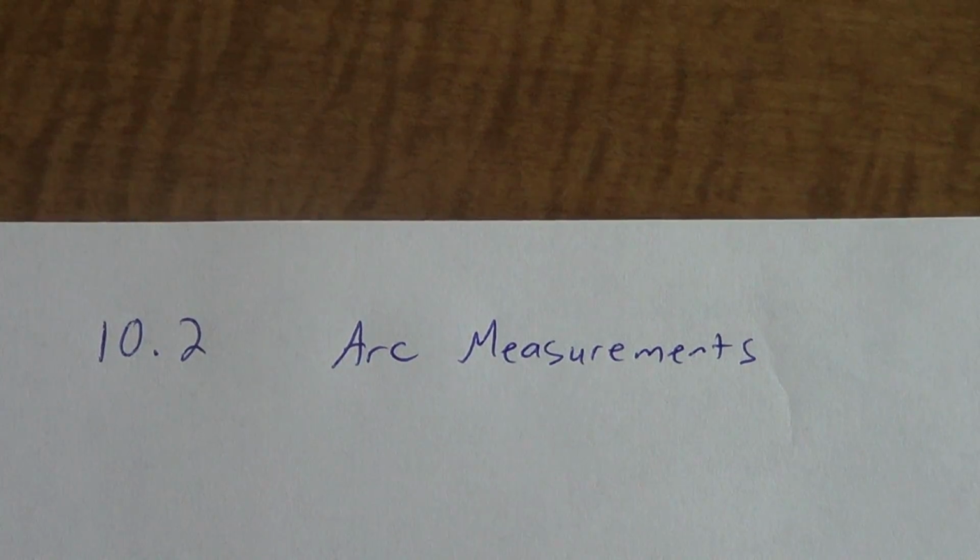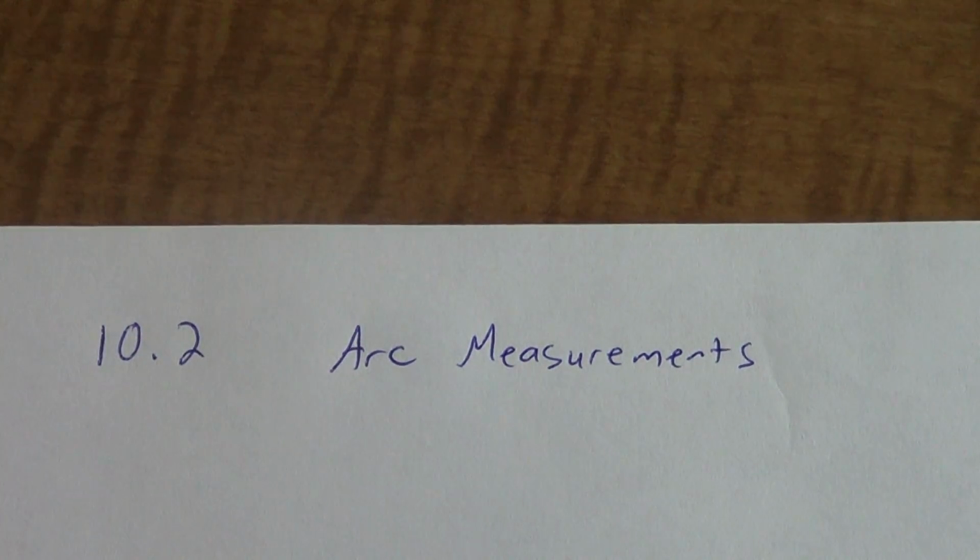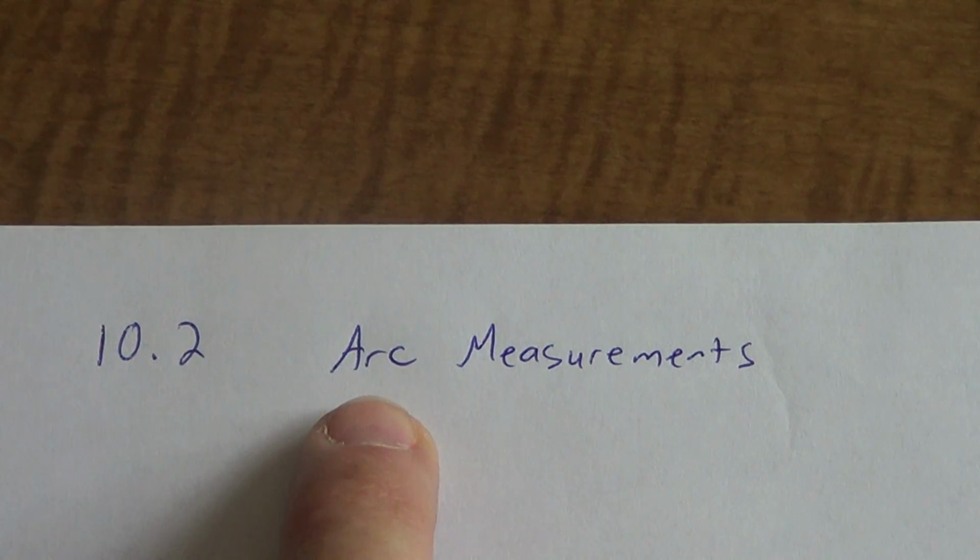Alright, we're back at it again with lesson 10.2, talking about arcs today. So this is how we spell arc. It's A-R-C, not A-R-K. A-R-K is like Noah's Ark.